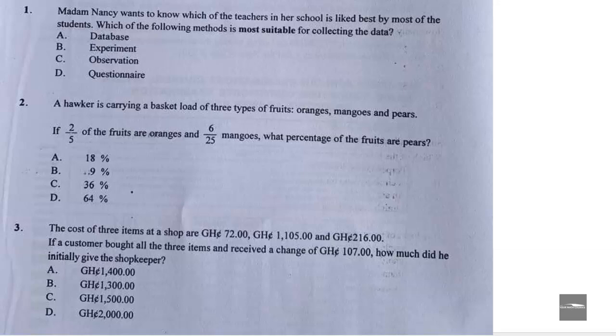BECE 2024 Maths Paper 1, Question 1. My question 1 may be different from your question 1, but in all, we wrote the same question. Madam Nancy wants to know which of the teachers in her school is liked best by most of the students. Which of the following methods is most suitable for collecting the data? Questionnaire will do.